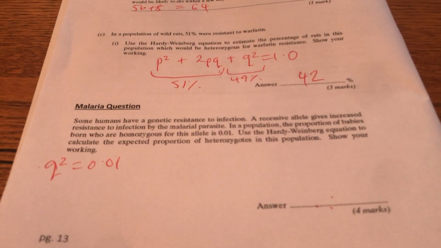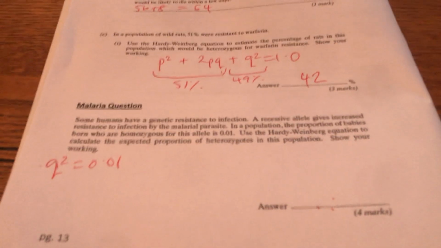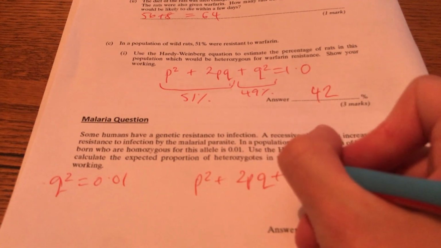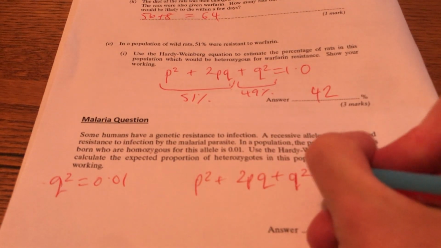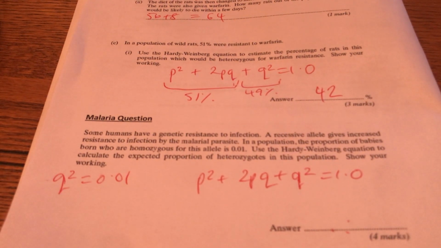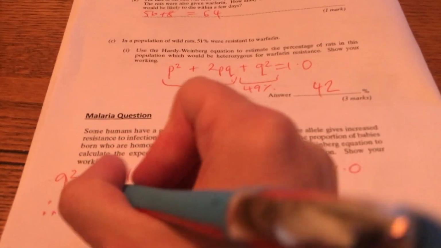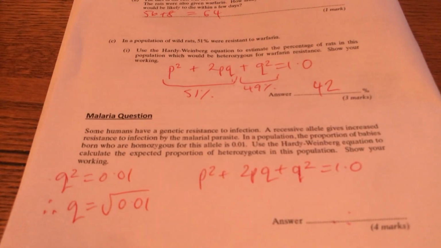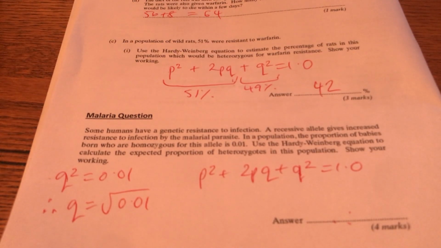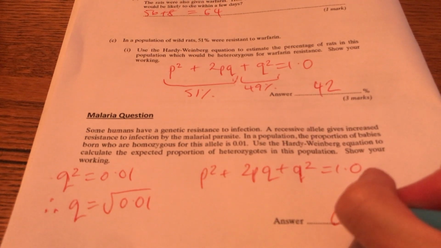Use the Hardy-Weinberg equation to calculate the expected proportion of heterozygotes in this population. So P squared plus 2PQ, we always write this down because you get a mark for it. I know Q squared is 0.01, so I can work out what Q is, the root of 0.01. Therefore I can work out P, therefore I can do 2PQ, and I end up with 0.18.